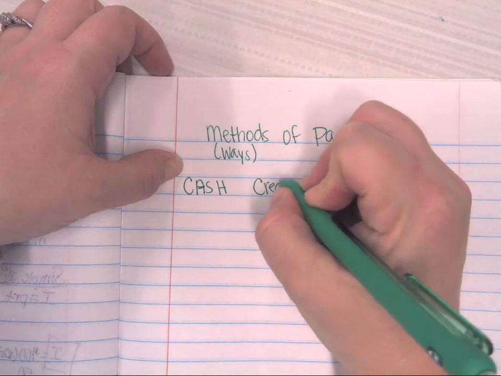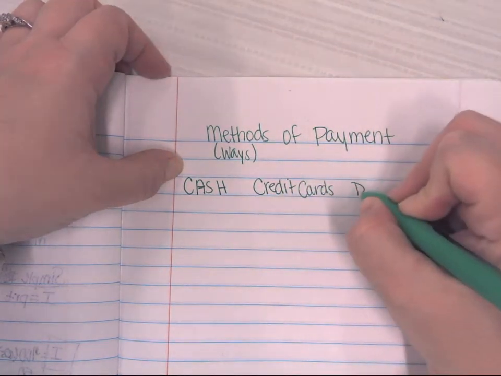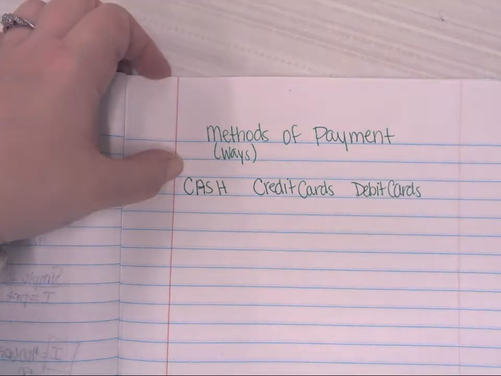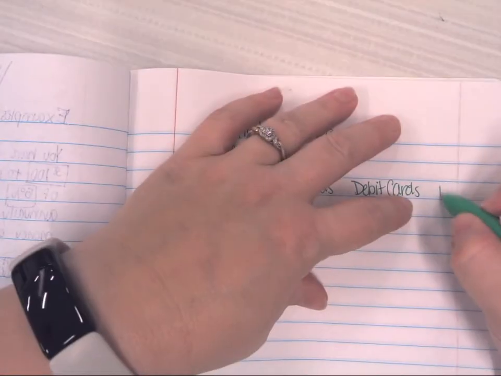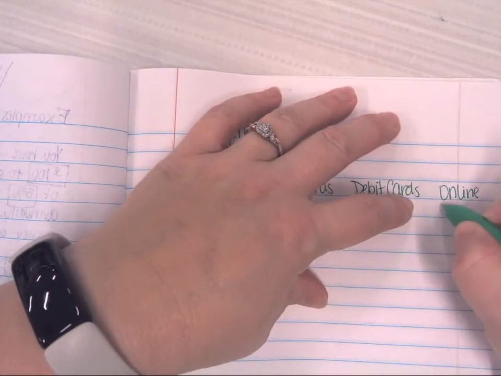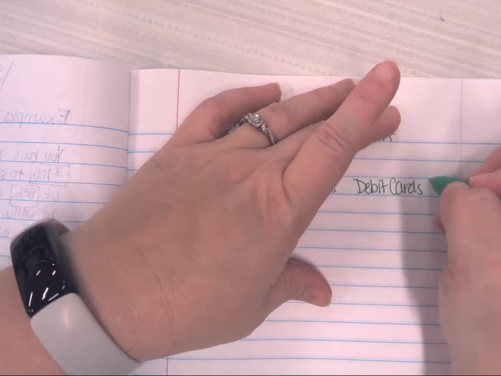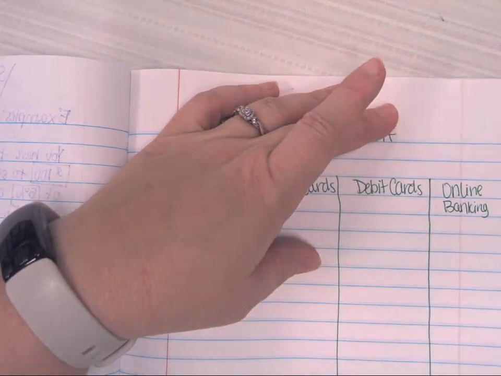Credit cards, debit cards, and online banking. Okay, debit cards is the most frequent method of payment now.